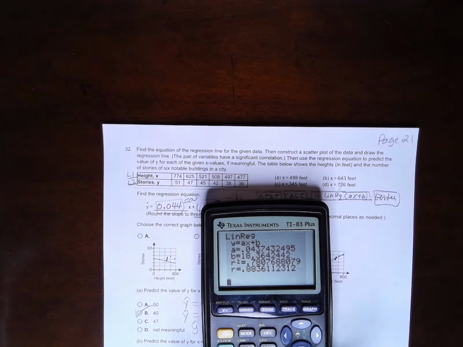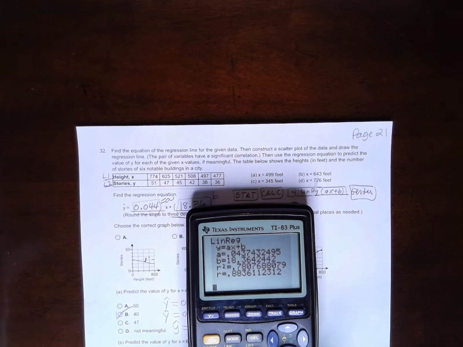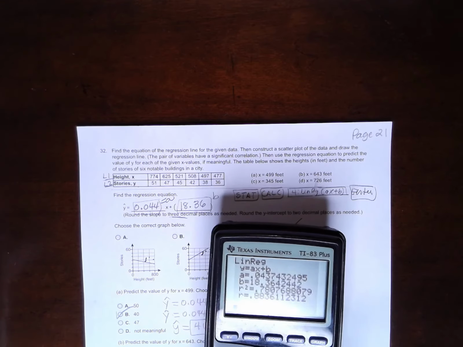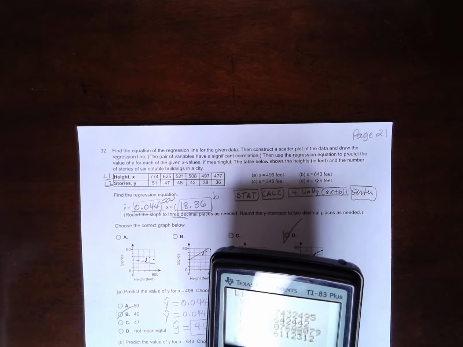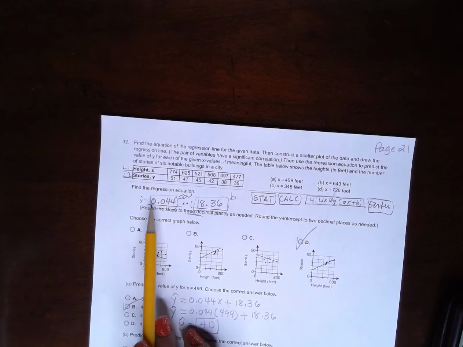So when you look at these answers, we have 0.0437, so it's 0.044. That's where this coefficient of x came from. The B is 18.364, but they only wanted 2 decimal places apparently for the B. So what you're going to do is just replace your A and your B here. The calculator gives you those values.